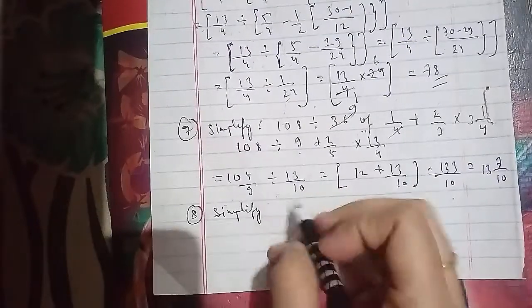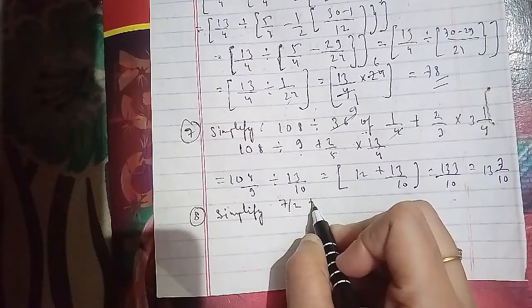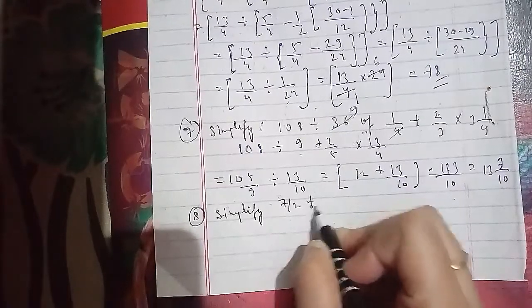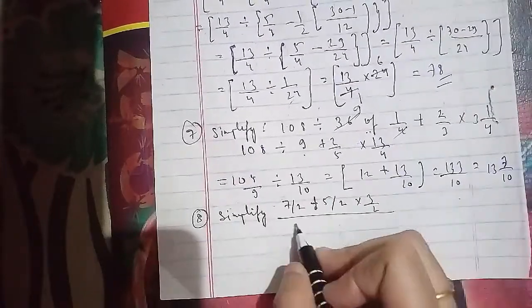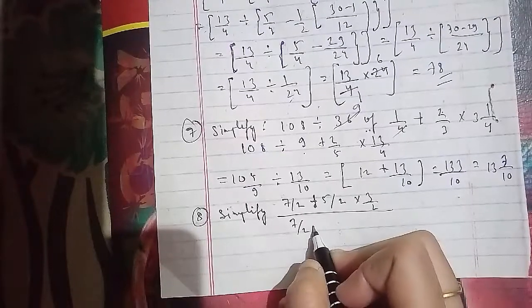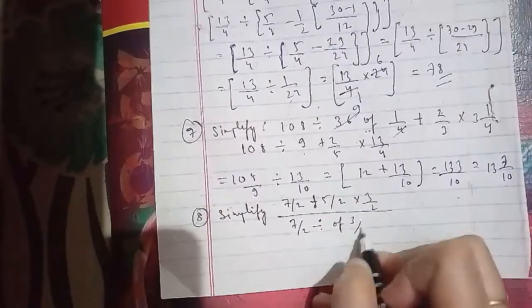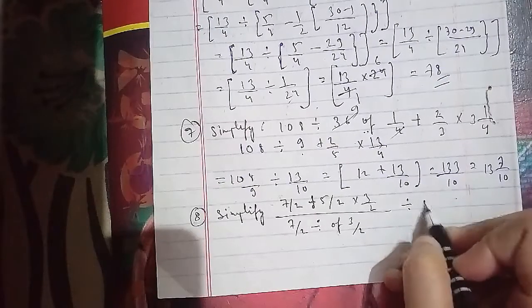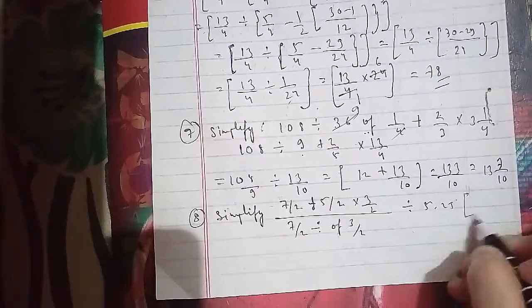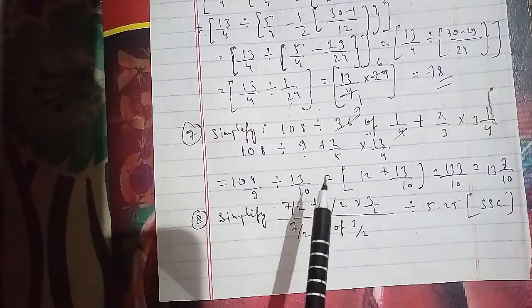The question is 7 by 2 plus, that is divided by 5 by 2 multiply 3 by 2 upon 7 by 2, and that is divided by of 3 by 2, and here it is divided by 5.25. This is the question which has been asked in the SSC examination paper, and that is also important if I'm talking about competition wise. Let's go ahead with the solution.